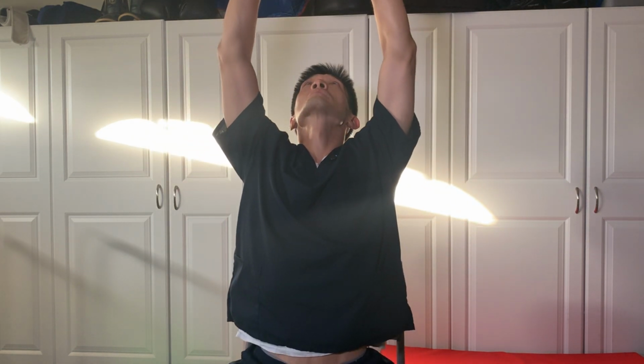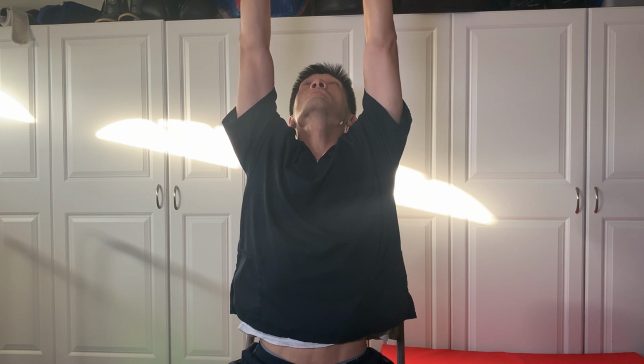Okay, then now you can do a very specific breathing by interlacing your fingers, raising your hands from the belly button area and breathing in. Look at your hands, keep breathing in, and then release the air and interlace your fingers again.